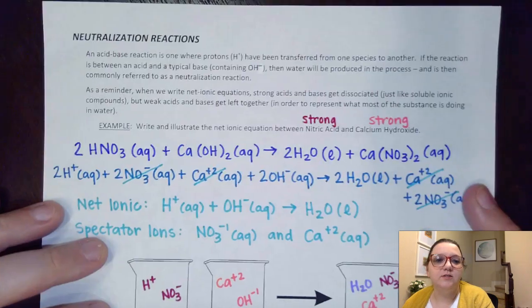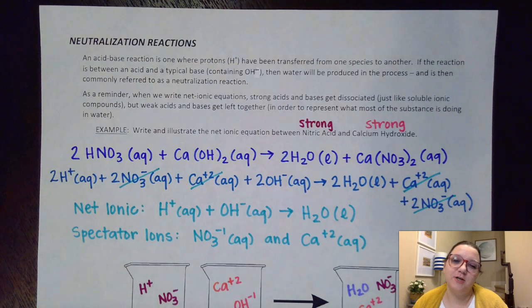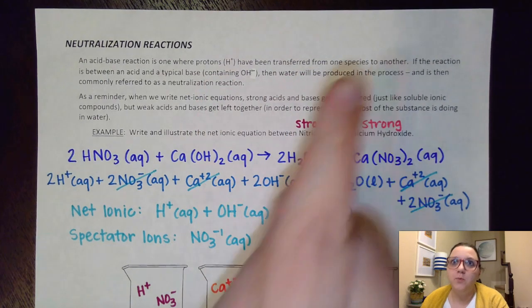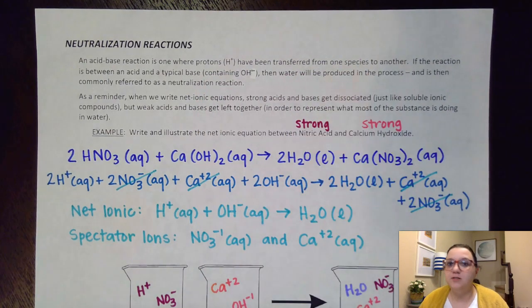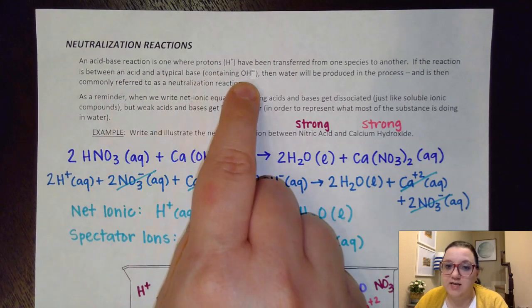Okay. So let's start off with recapping an acid-base reaction. That is where we have protons that have been transferred from one species to another, where we saw our conjugate pairs, something acting as an acid, something else acting as a base, one thing giving off a proton, something else accepting it. But there's a special subcategory of acid-base reactions where we have an acid and a typical hydroxide-containing base.